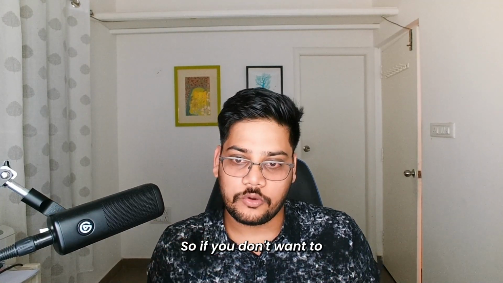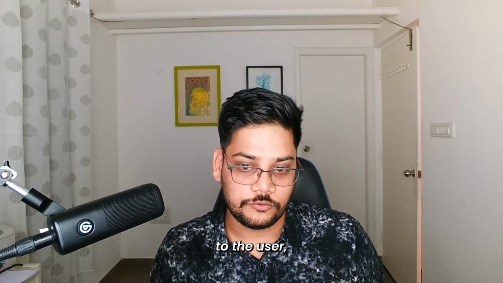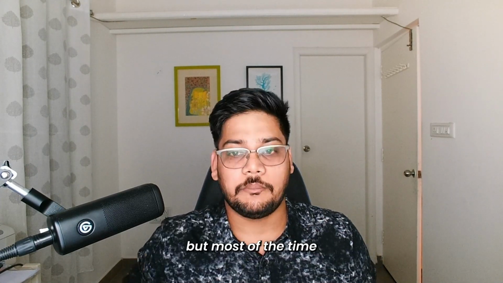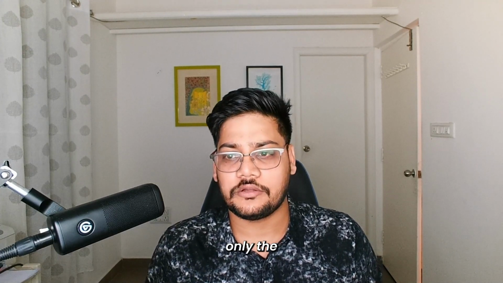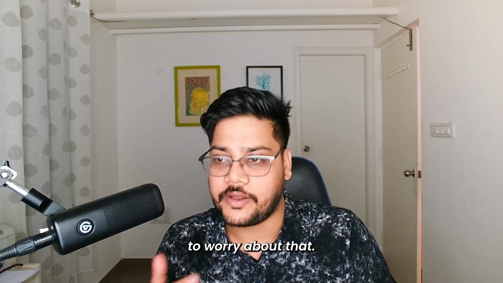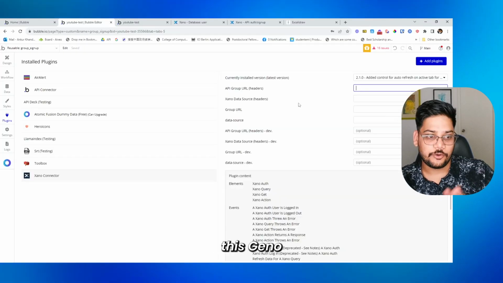So your data will be exposed to the user. If you don't want to expose your data to the user, you should make your API calls using the API Connector. But most of the time we will fetch only the user information related to that particular user, so we don't need to worry about that. Let's set up this Xano Connector plugin.